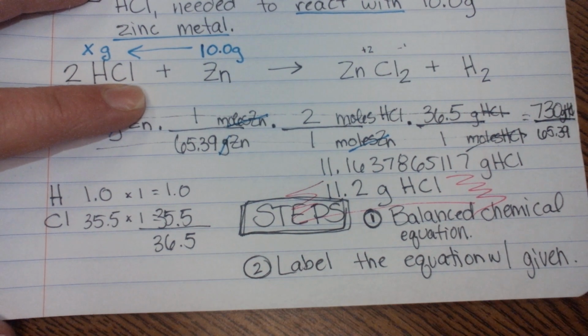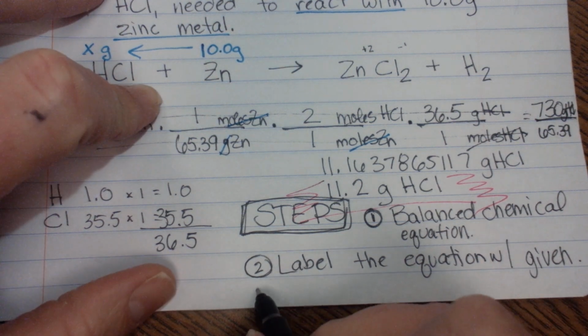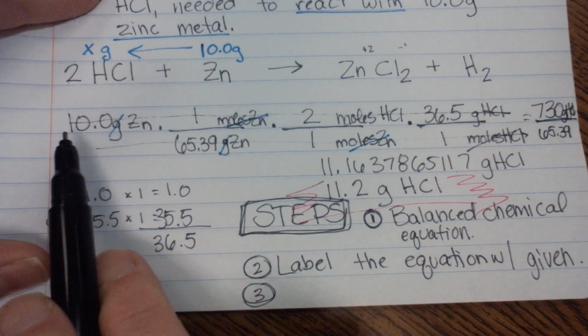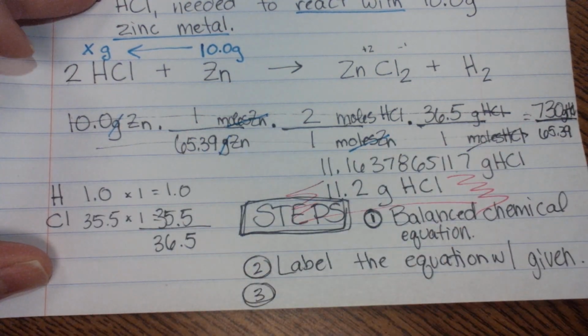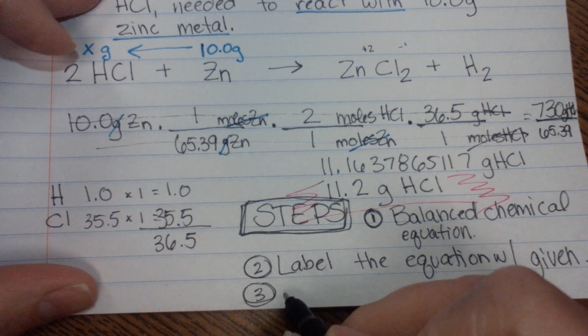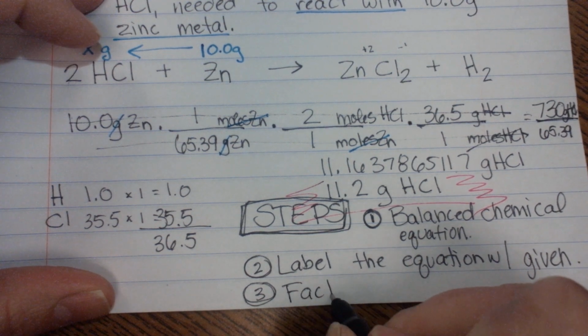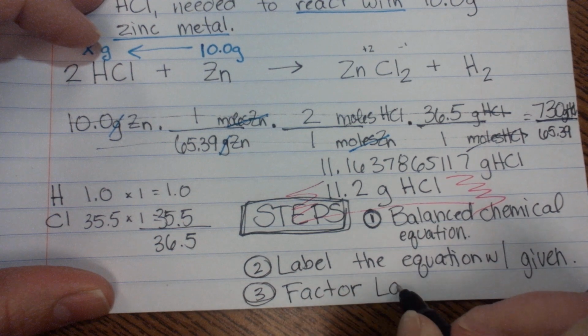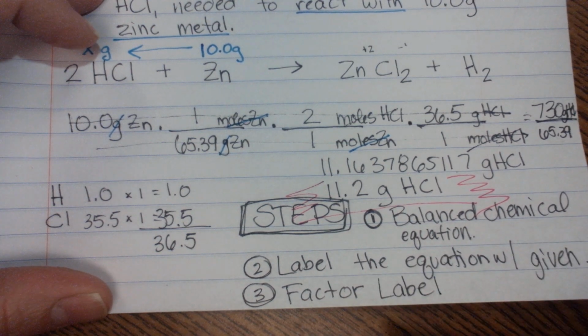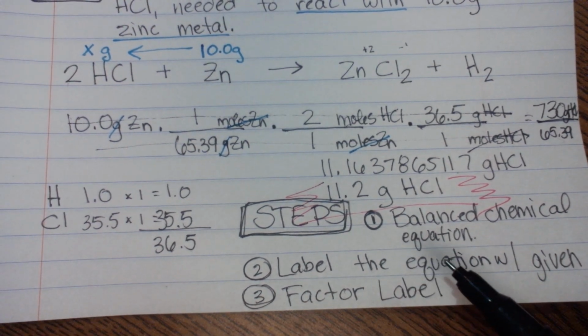Luckily there's really 3, it just takes forever. The third one, what was all this business? All factor label, right? Like, this is skills that you already know, but it's just putting it all together.